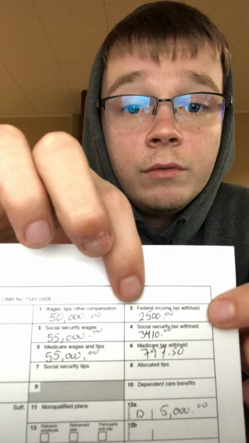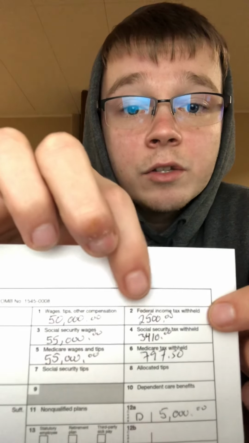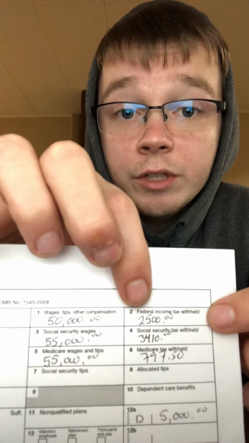It doesn't matter if you gross $55,000 or $60,000 or $100,000, if you want, you can make box 2 zero. This is completely up to you. This box right here is where your refund comes from every single year. The more money that you have them withhold here in box number 2, the larger your refund will typically be. And then box 4 and box 6 are the FICA taxes that have to be withheld from your check.